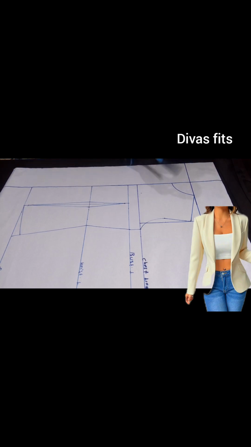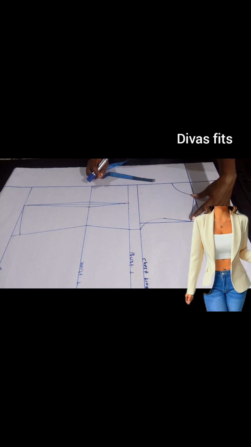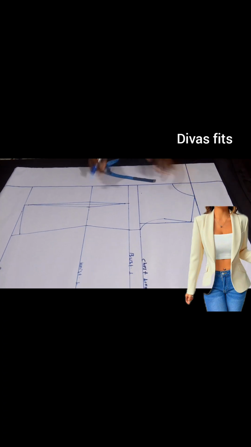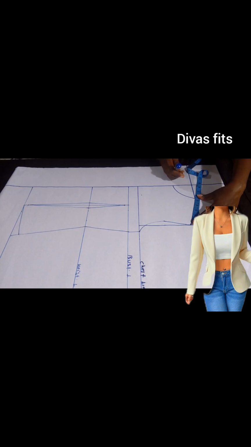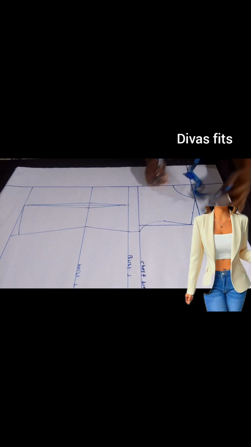Now you're going to determine whether you want to use a princess dart or a shoulder dart. If you want to use a shoulder dart, all you have to do is to come here and find the middle of this line. Mine is 5.2, which means this is 2.1, just like so.